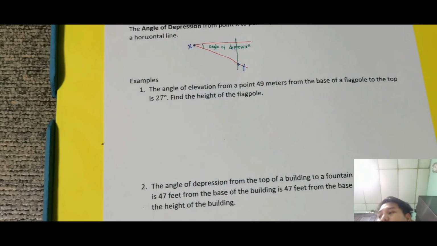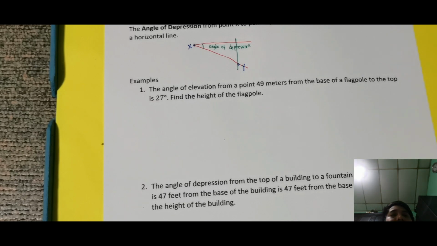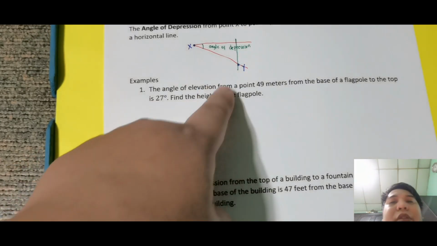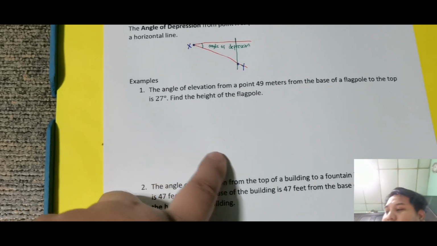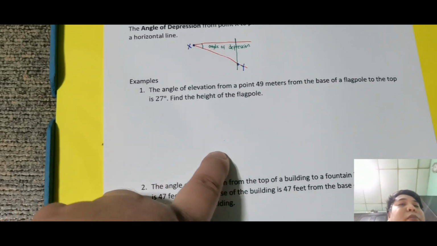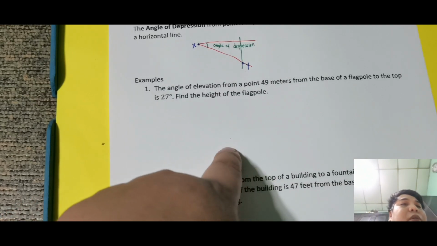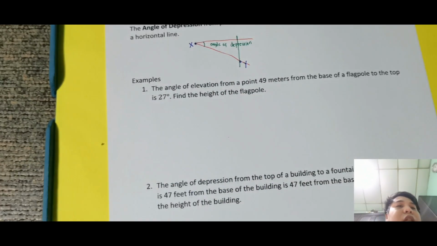Find the height of the flagpole. So ulit ko lang, the angle of elevation from a point, so meaning may point daw, from the base of the flagpole. 49 meters siya from the base of the flagpole to the top is 27 degrees.